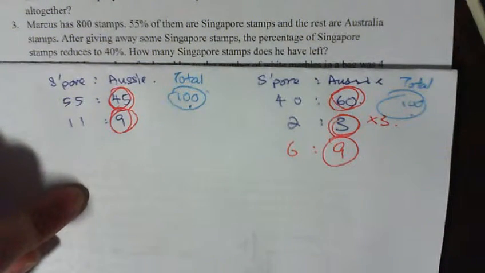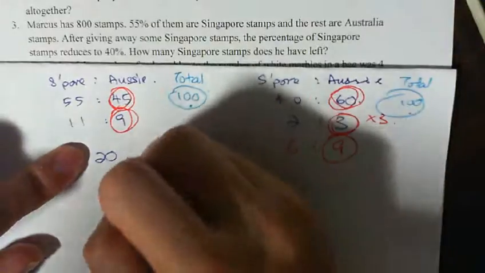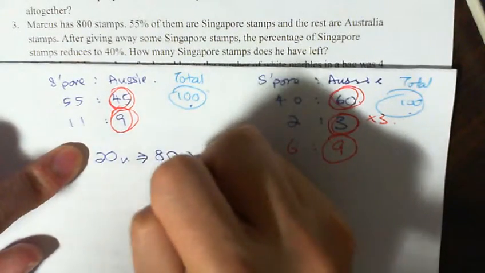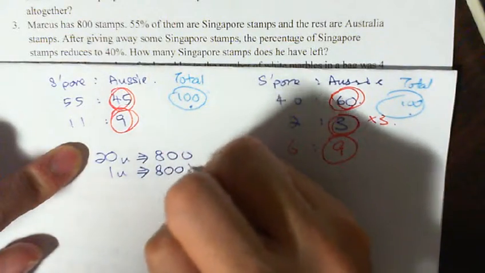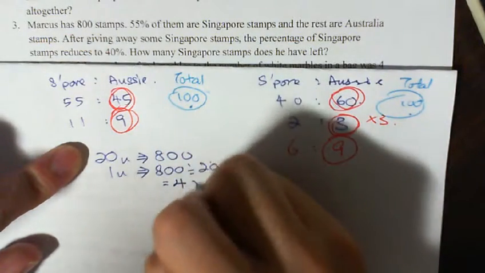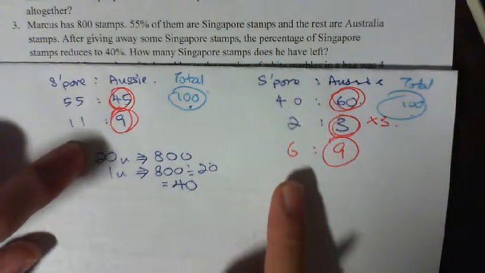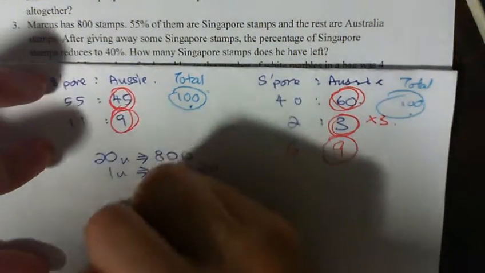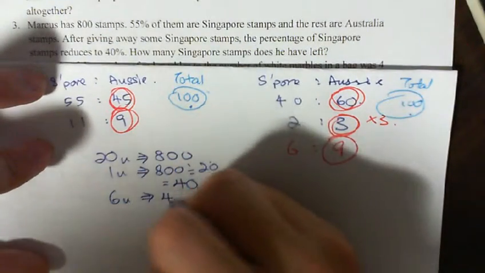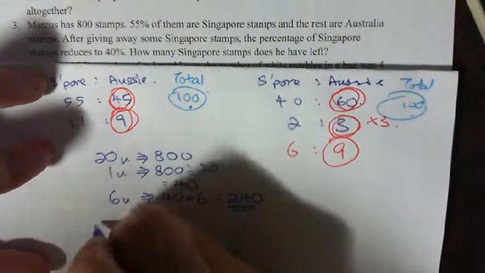Okay, now what next? I do know that these 20 units here, okay, is representative of 800 stamps. Okay, so 1 unit is 800 divided by 20 equals 40. So 1 unit is 40. Next, okay, how many stamps does he have left? Looking at this, I know 6 units is the number of stamps he has left. So 6 units, 40 times 6 equals 240. Okay, that's the answer.